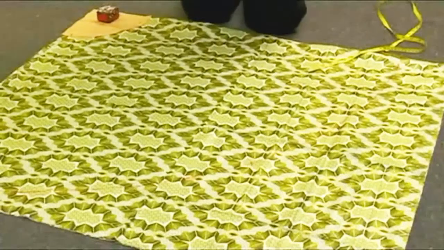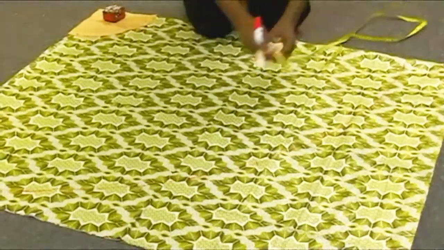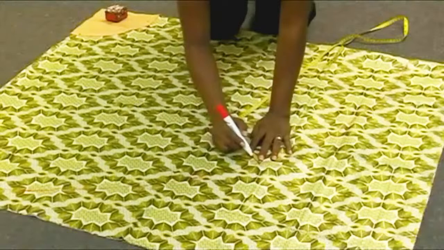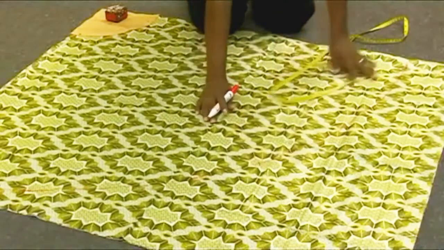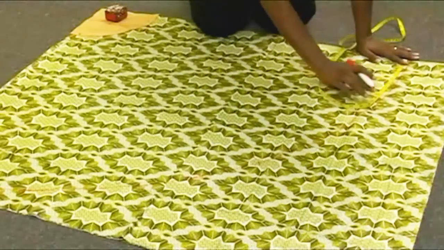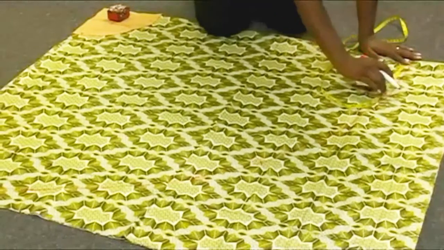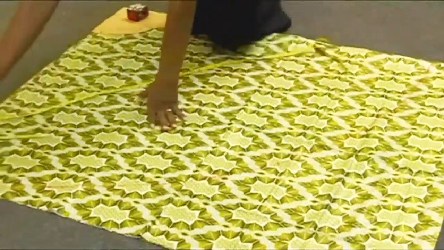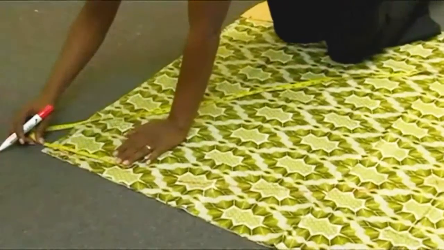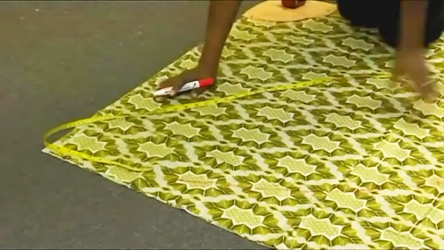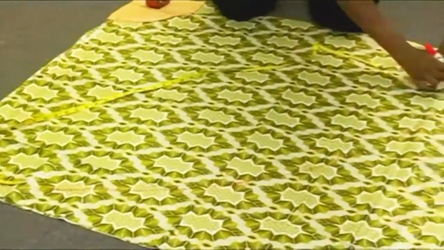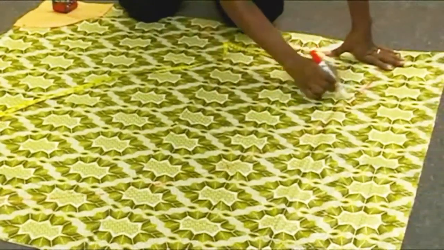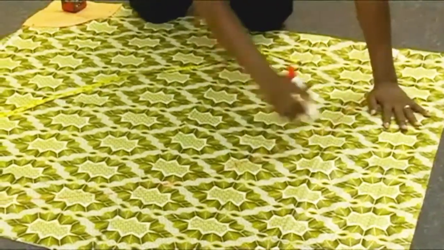I'm going to measure in 1 inch. The other one we did was 3/4 because of the length. So I'll now mark out like 8 inches here and 8 inches over here. And all I need to do is take it through that point that I have already made from that 8 inches there.